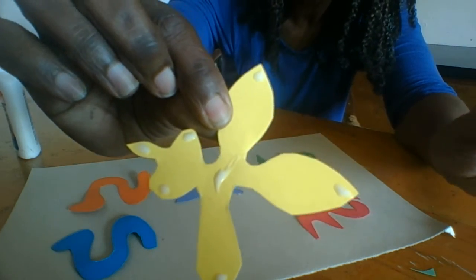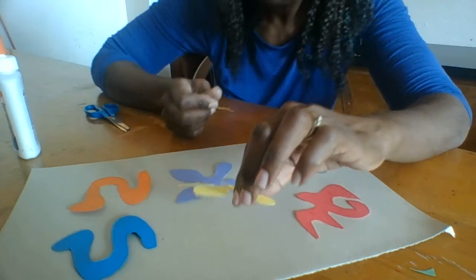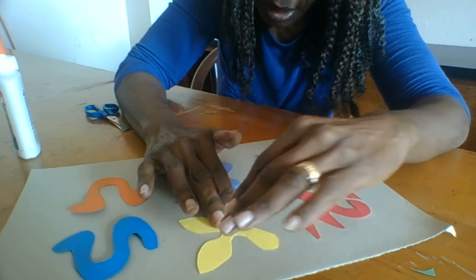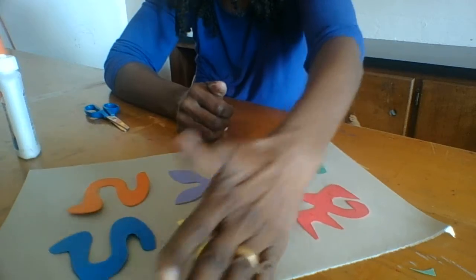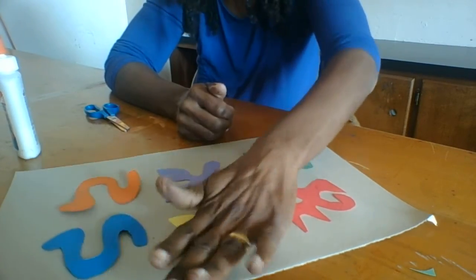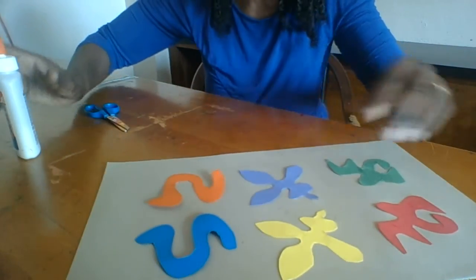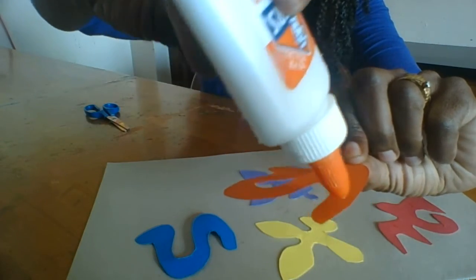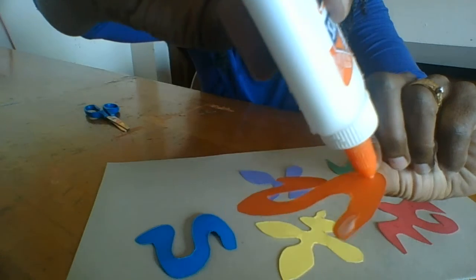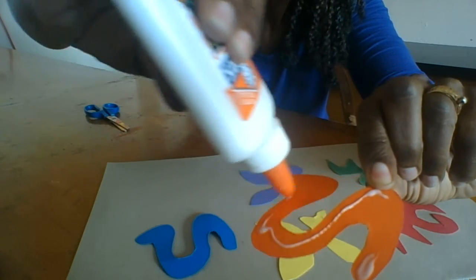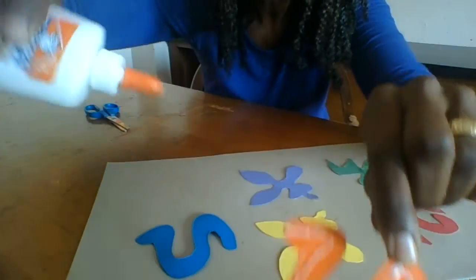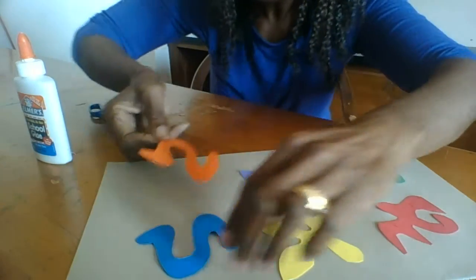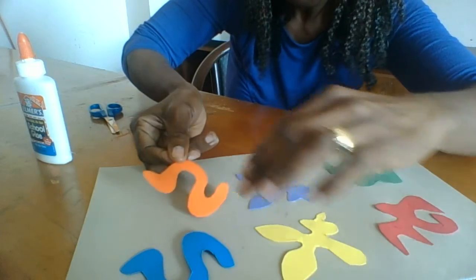It's not a mess. And now I'm going to make sure this image is in a position that it mirrors this other one. So rest my hand here. And the last two shapes I'm going to glue. Little bit of glue. Little bit of glue. See that? And I'm going to, I think I want this one like this.